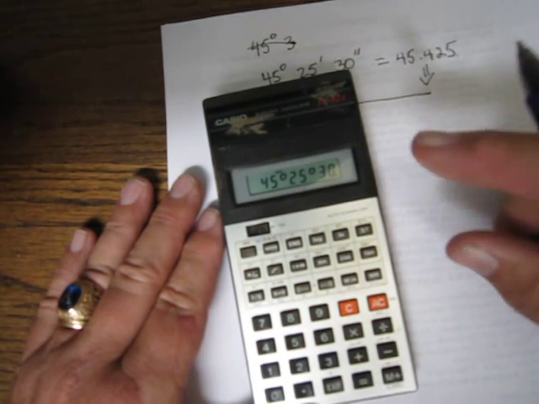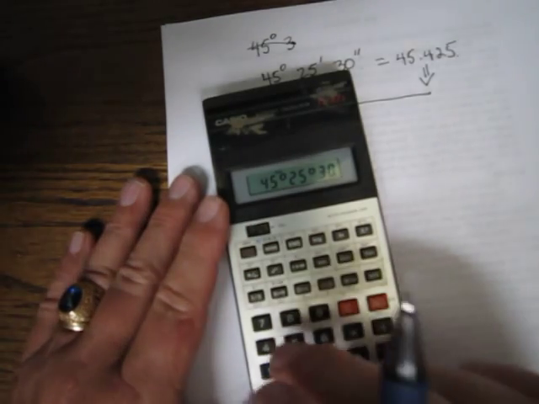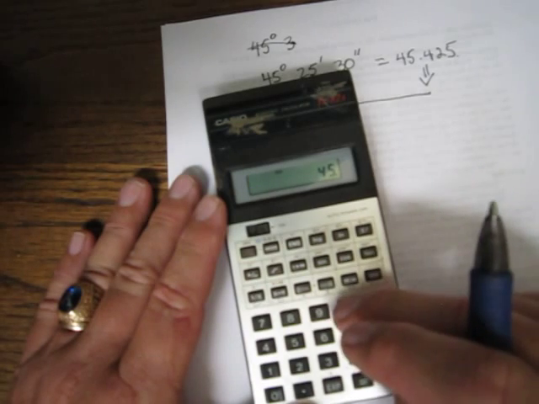Now let's add 45 degrees and 5 minutes. Okay, I add 45. Oops, that was wrong.